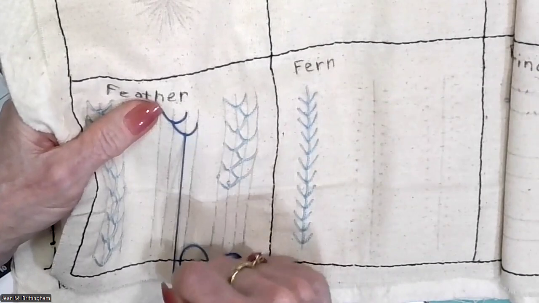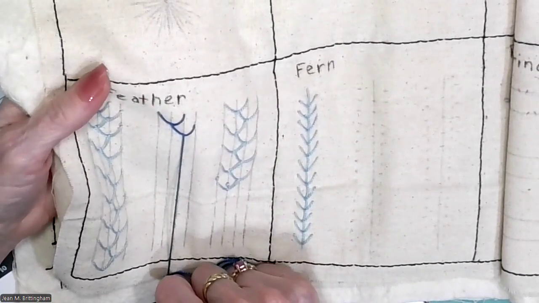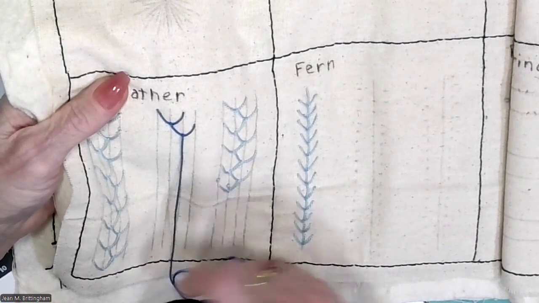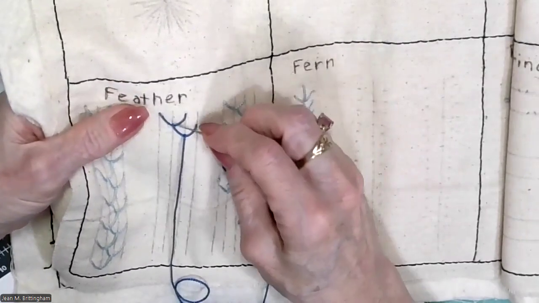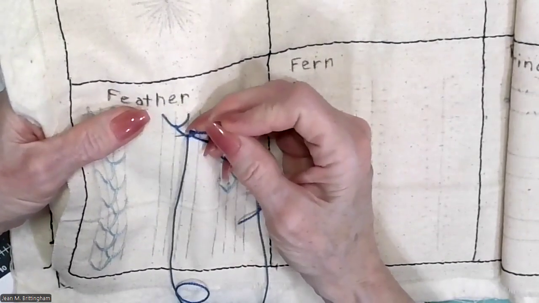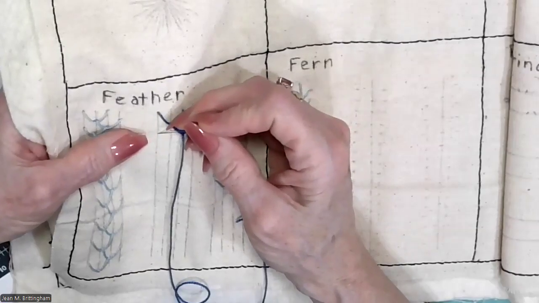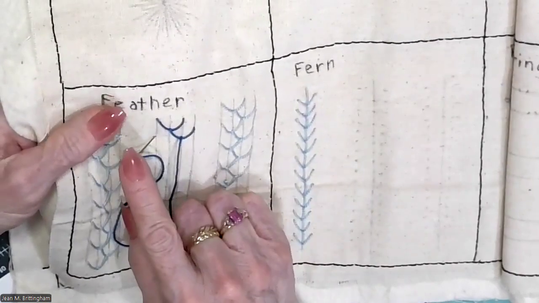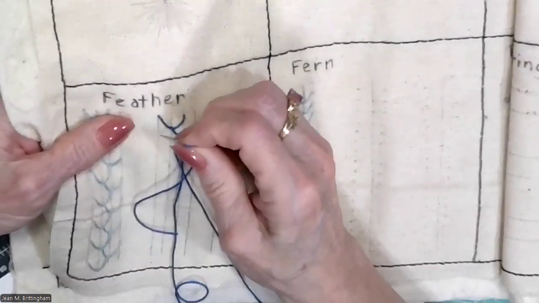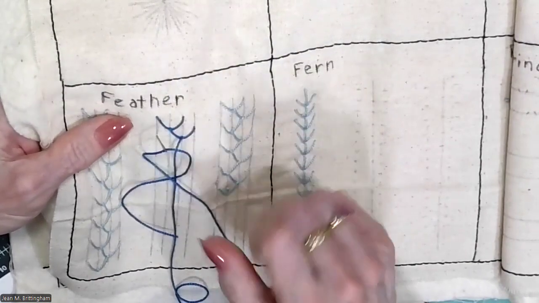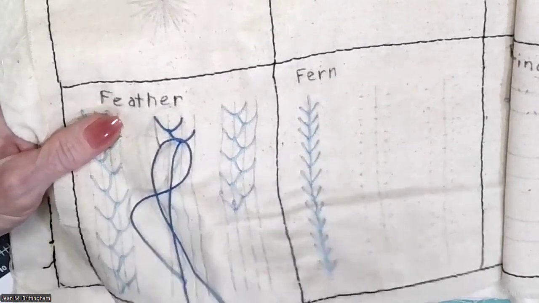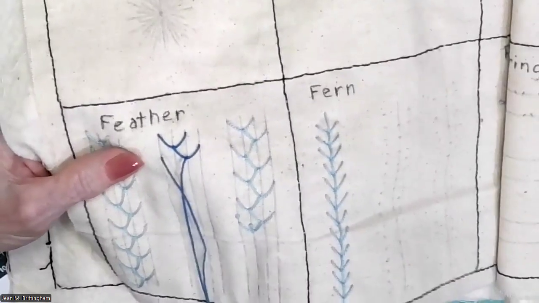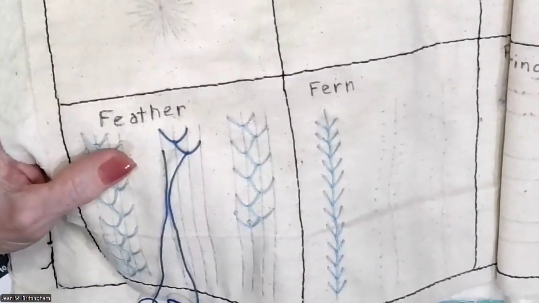Pulling that through, and we have our next stitch. So now we are going to go over. This time we're going to skip this one again, and we're going to go back over to where we started, below it. And we want to keep that straight across from where our other one is in the middle there. So we're going back through, and now we are just going to repeat that process all over again.